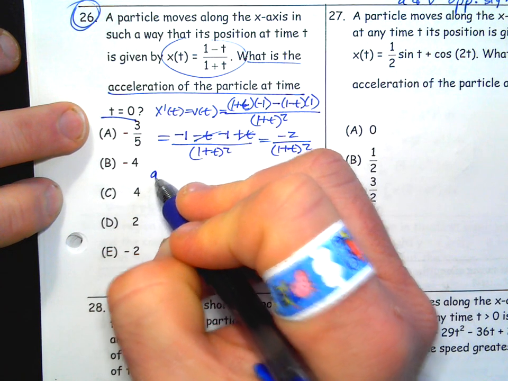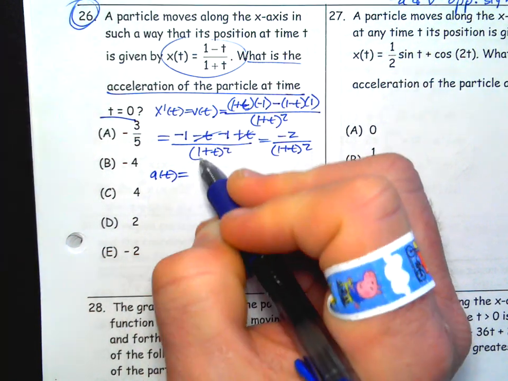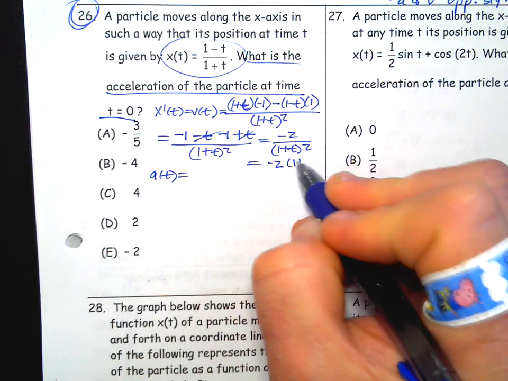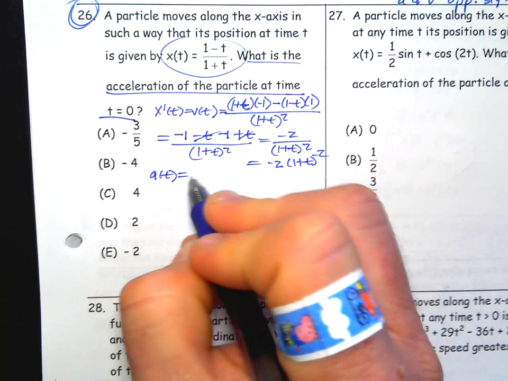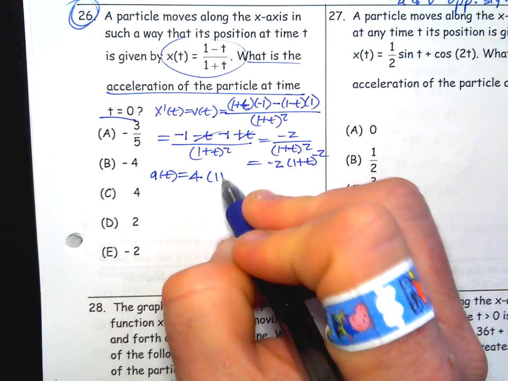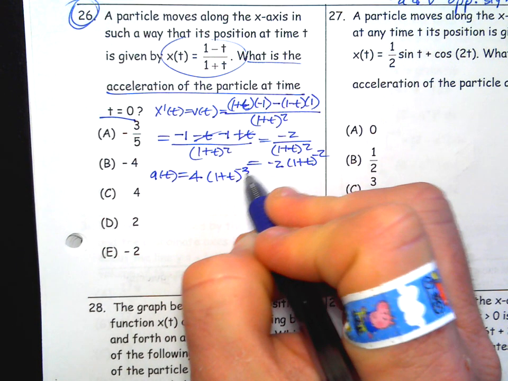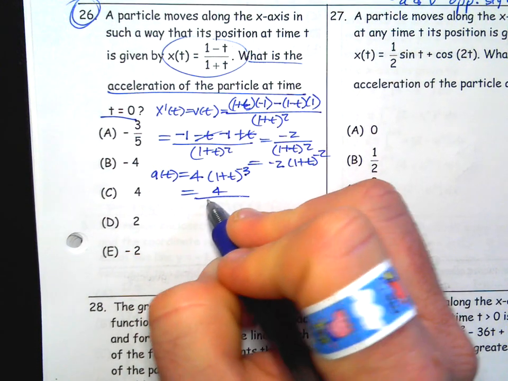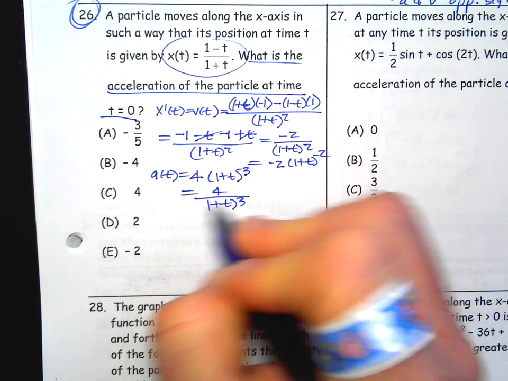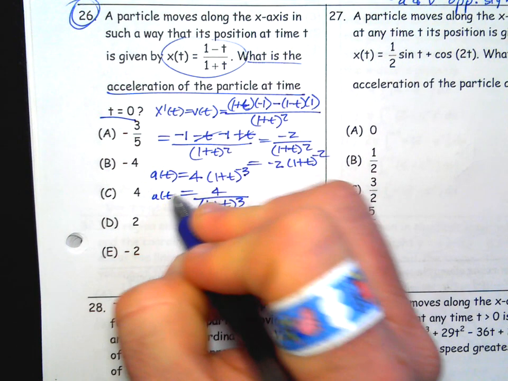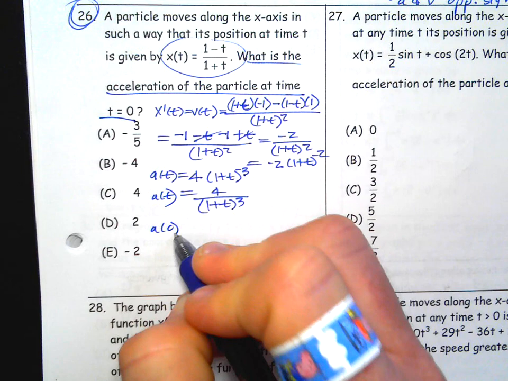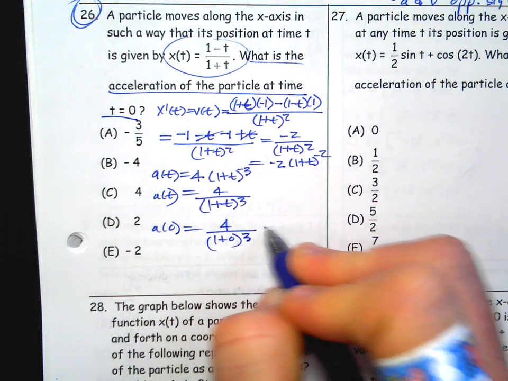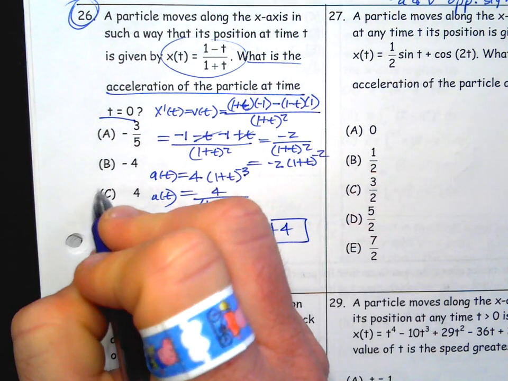Acceleration, we could do quotient rule again, or I think we can avoid it pretty easily by thinking of it like this and say, oh, that's going to be +4 times 1 plus t to the -3, right? Which is going to be 4 over 1 plus t cubed. And so then we're going to plug 0 into this. And we get 4.